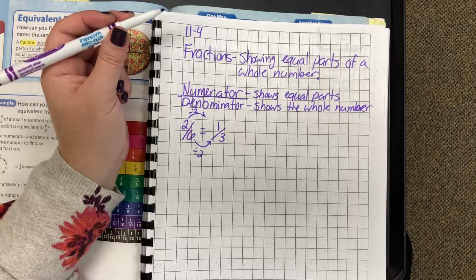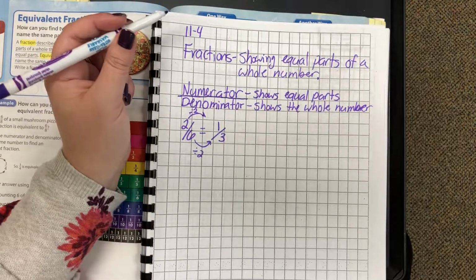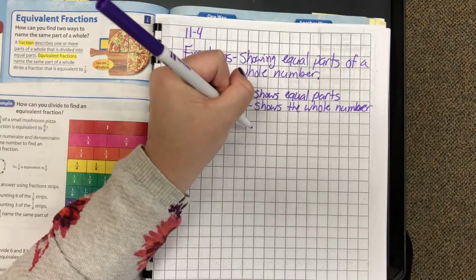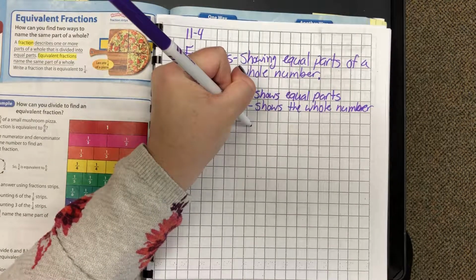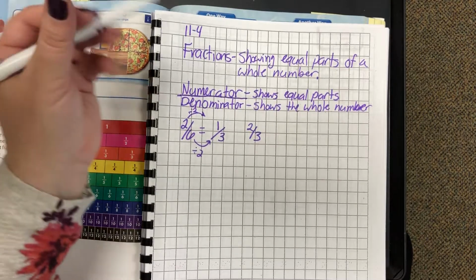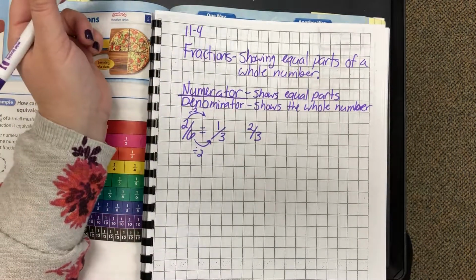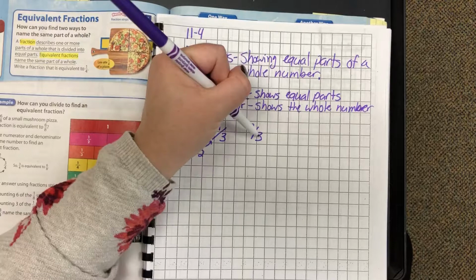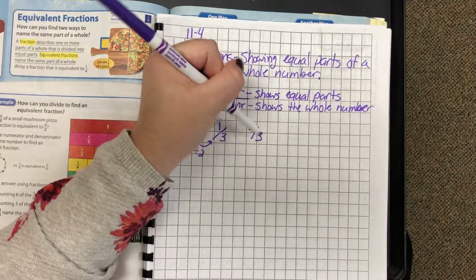Now, there are some fractions that I will never be able to make smaller, like 2/3. Do they share a common factor? No. 3 can only be divided by 1.